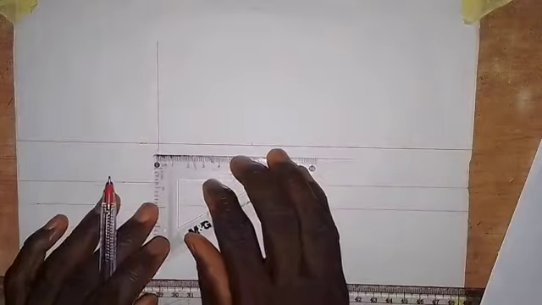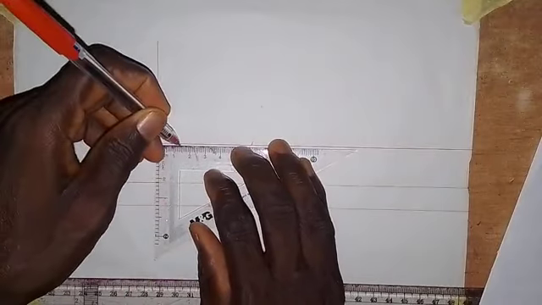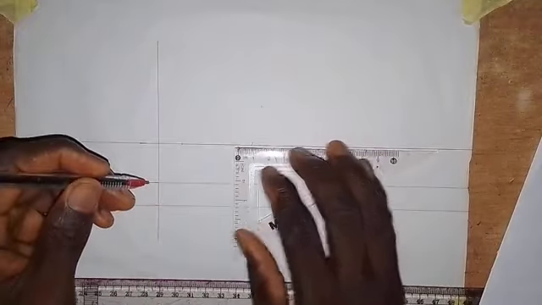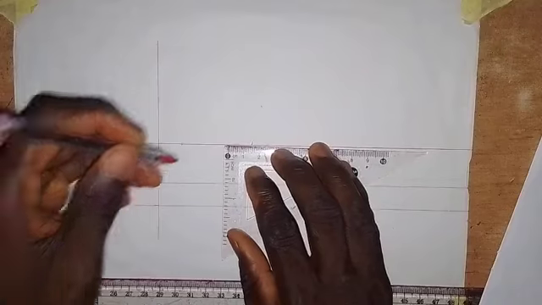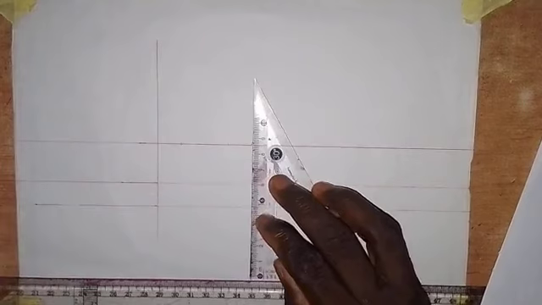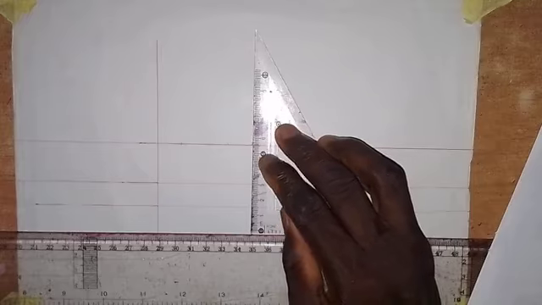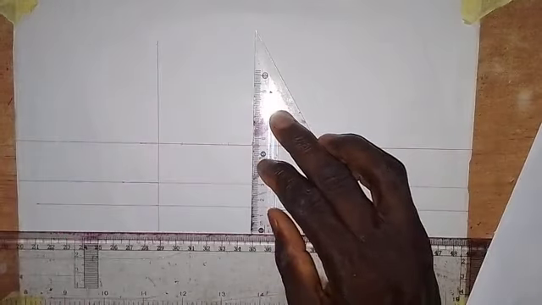So here we come. We take 15 millimeters from here, and from this end we also take 15 millimeters in. At this point we draw a vertical line, up and down, because of the plan that we are going to draw up here.